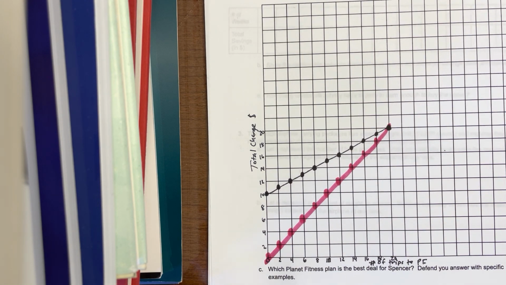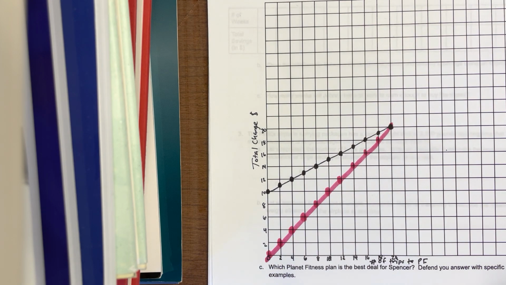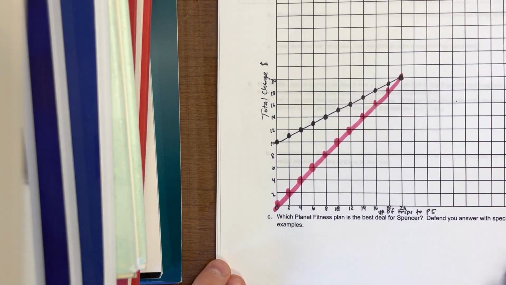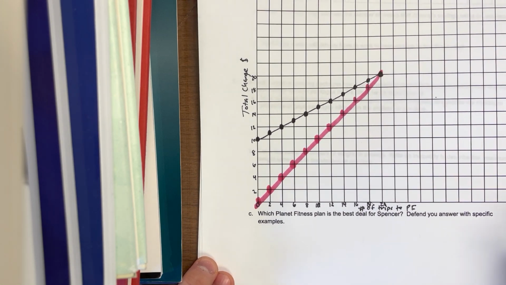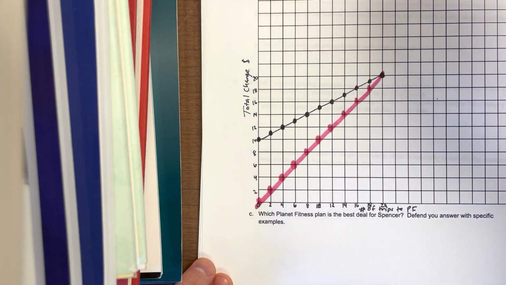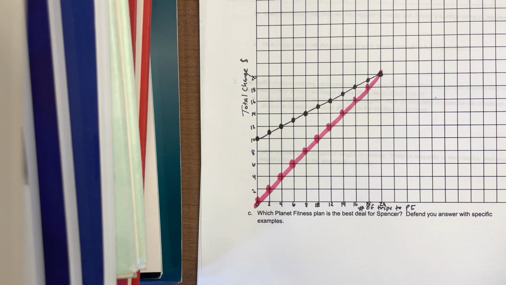Take a moment to complete your graph. And then let's look at the question below. Which Planet Fitness plan is the best deal for Spencer? Defend your answer with specific examples.